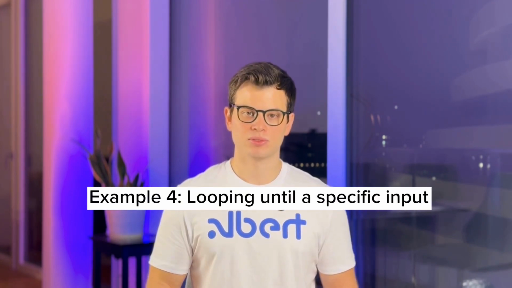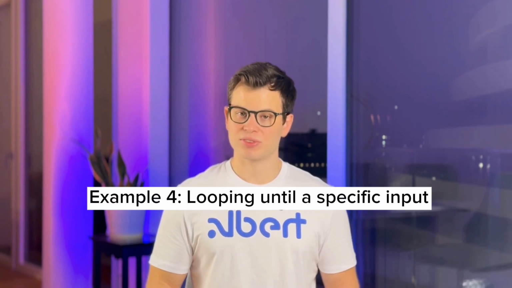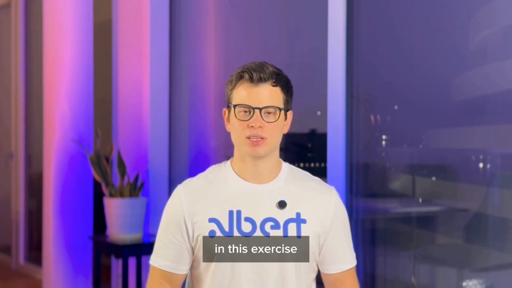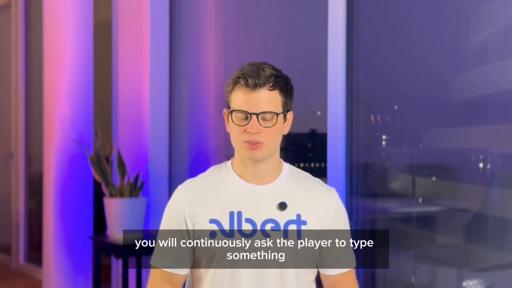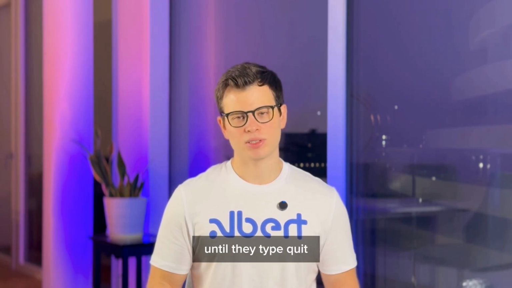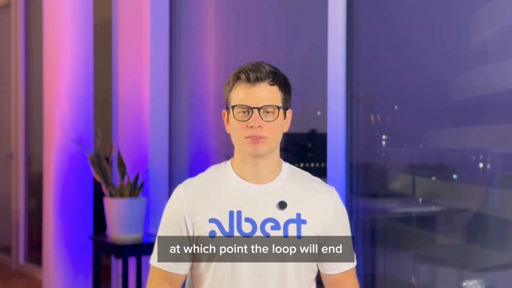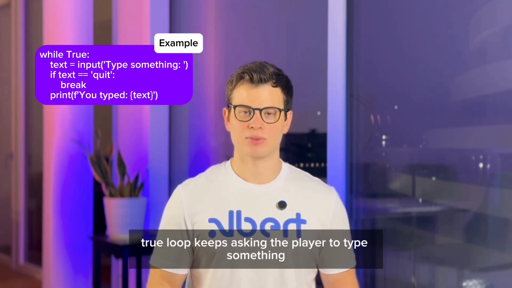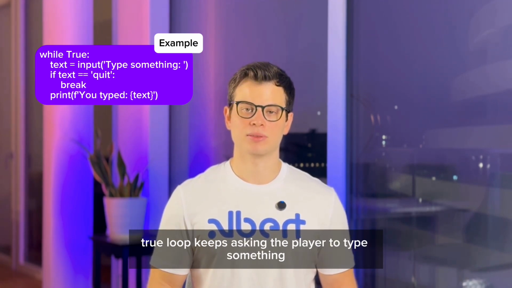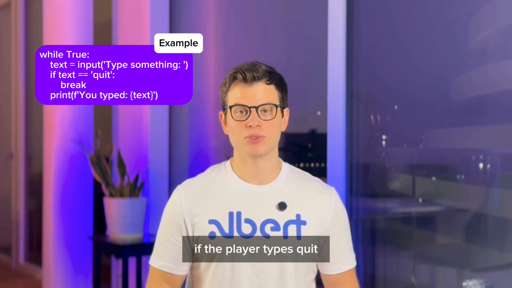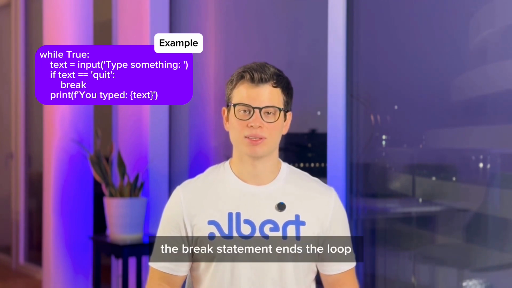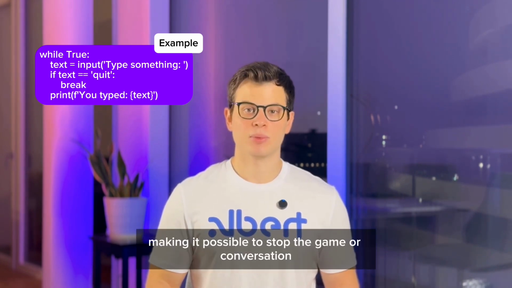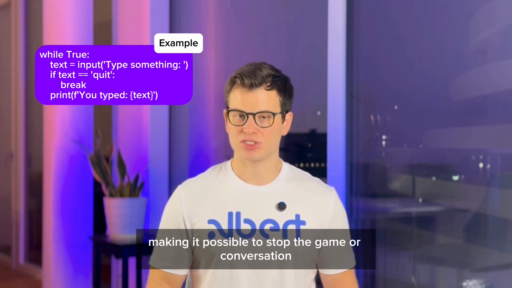Example 4. Looping until a specific input. In this exercise, you will continuously ask the player to type something until they type quit, at which point the loop will end. Explanation. The while True loop keeps asking the player to type something. If the player types quit, the break statement ends the loop, making it possible to stop the game or conversation.